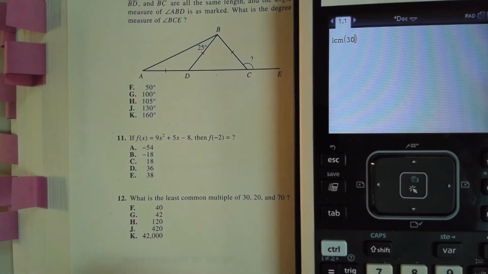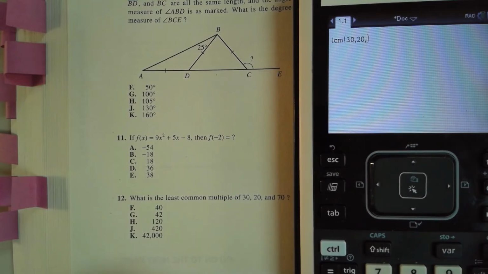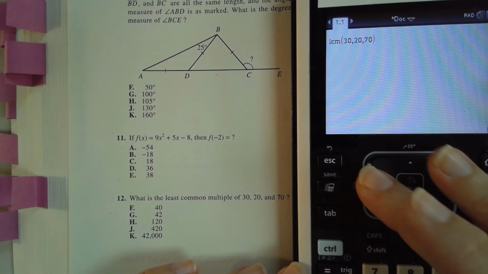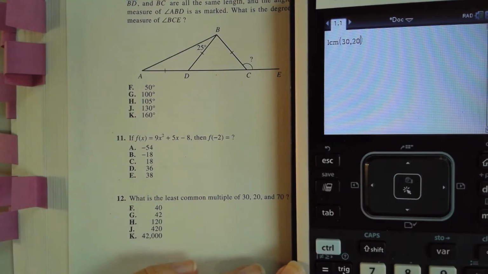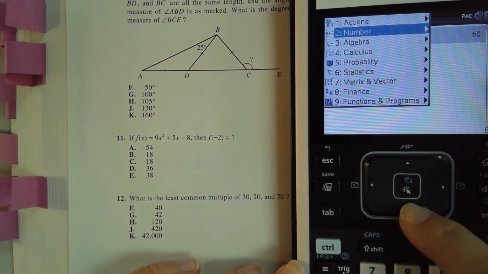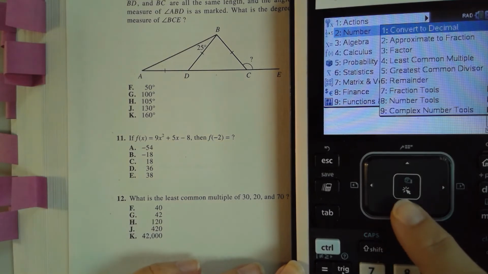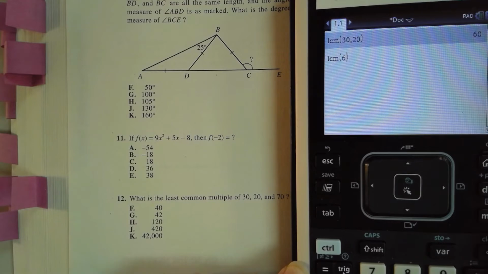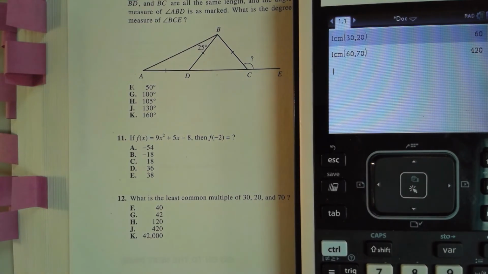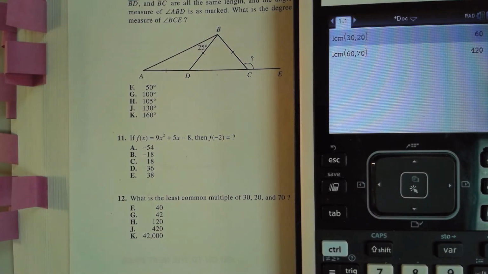Now, again, this is my fault. I forgot to review this before we started. Let's see if it'll let me type in 3 numbers. Yeah, it says too many. So maybe the first thing we'll do is find the least common multiple between 30 and 20. And then we'll find the least common multiple between that answer and 70. Okay. So again, not something that you need a calculator for, but there's just one option to do that there.